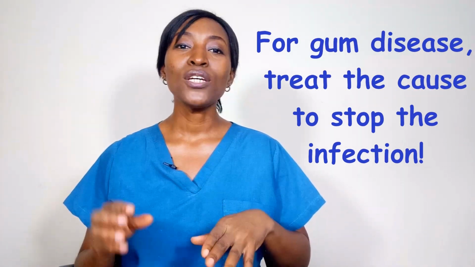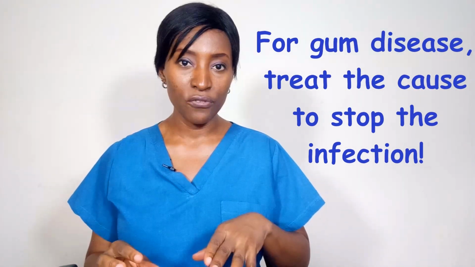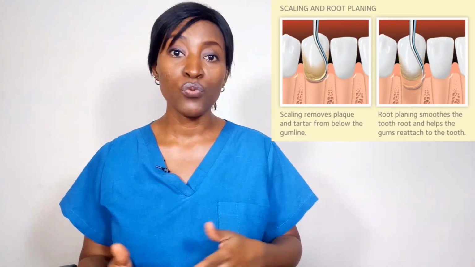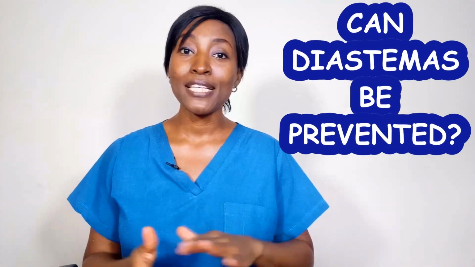Now, if your gap is due to gum disease, you need to treat the underlying cause to stop the infection before seeking treatment options to close the gaps. Treatment for gum disease actually varies depending on the extent of infection and may include scaling and root planing, but in severe cases requires gum surgery. So now that we've talked about the common causes and the possible treatment options for diastemas, the question now will be, can diastemas be prevented?